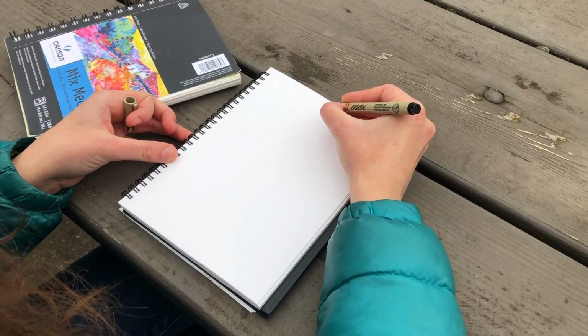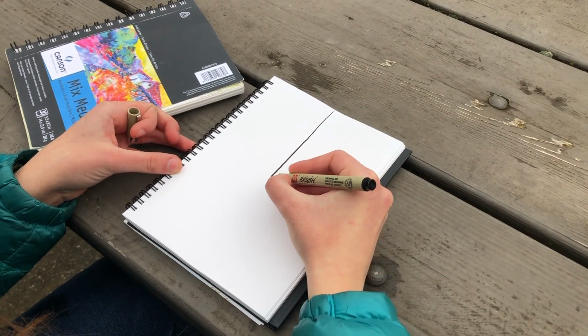In your area, how many different species of plants and animals do you think there are? Well, today, we're going to be finding as many as we can. All you're going to need for this activity is your journal or another piece of paper and something to draw or paint with. Start by drawing a line down the center of your page.